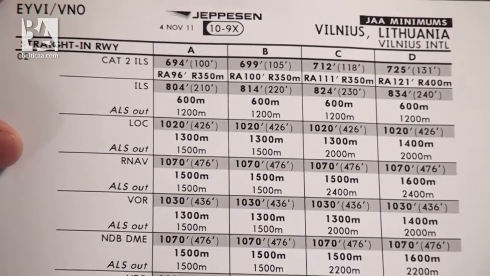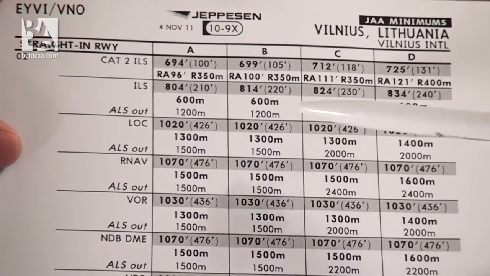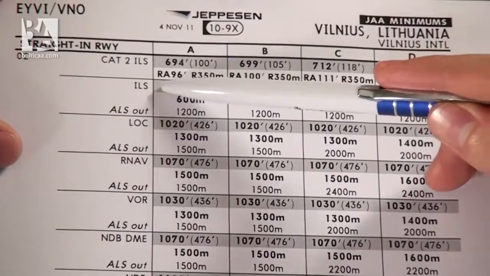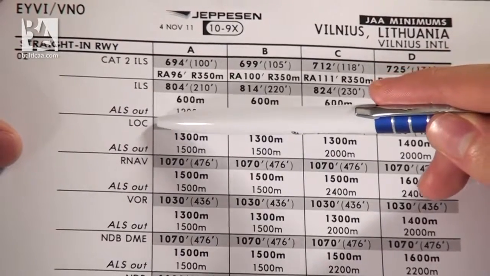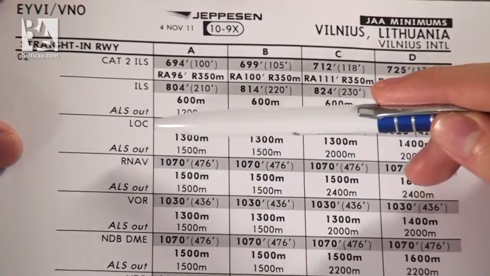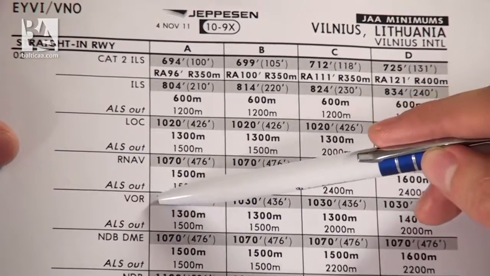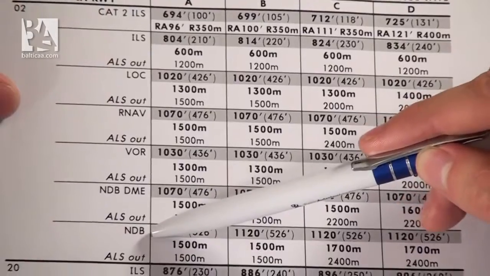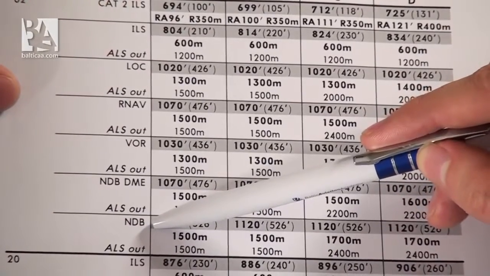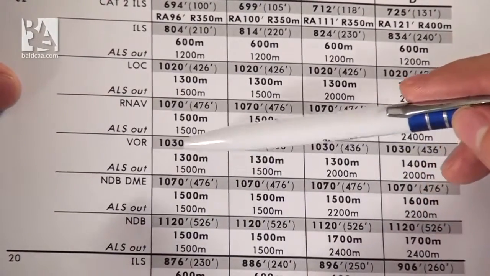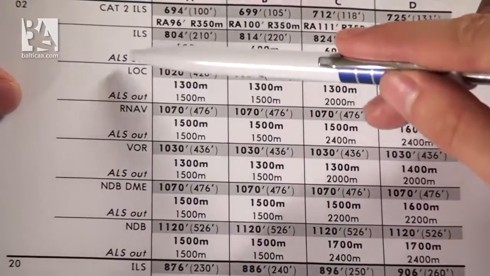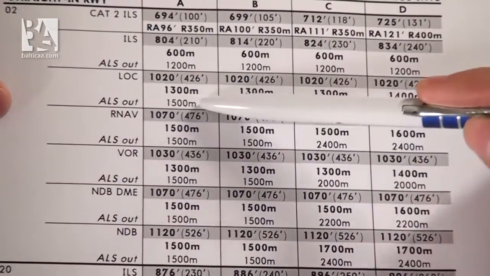The examples of approaches are category 2 ILS, ILS with approach lighting system out, localizer, also with approach lighting system out if we need it, our nav approach, VOR approach, NDB DME approach and NDB approach. For example, let's take runway 02, localizer approach minimums.